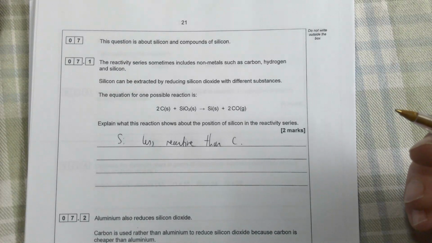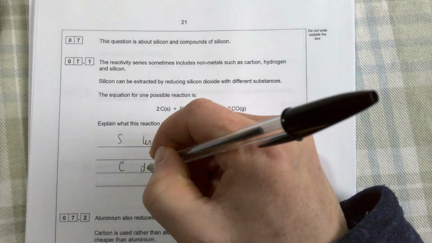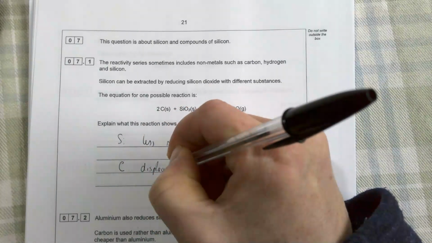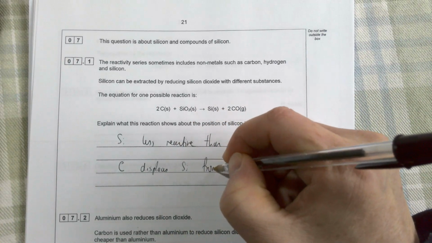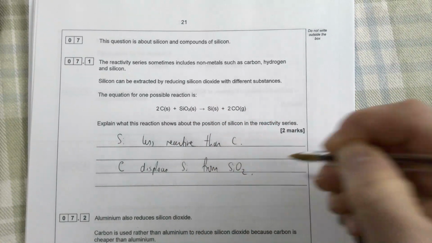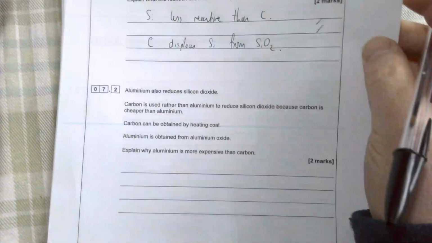And then the reason why we know that is because carbon displaces silicon from silicon dioxide. That's that one, 2 marks, tick tick. Okay, well done on that, largely done well.